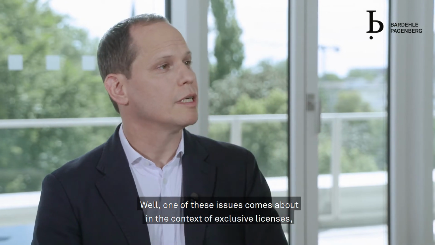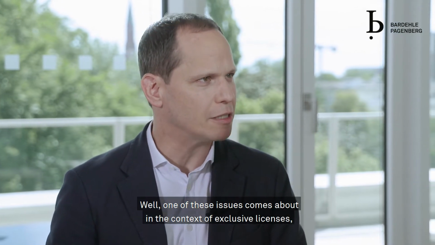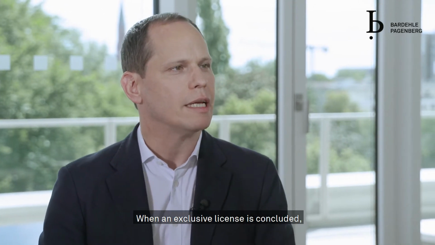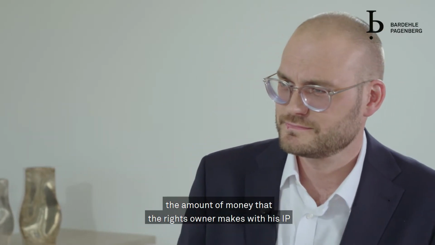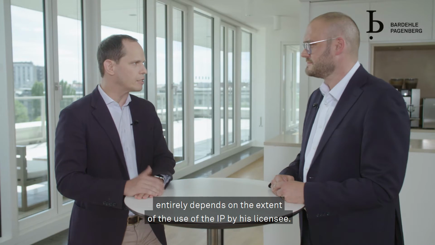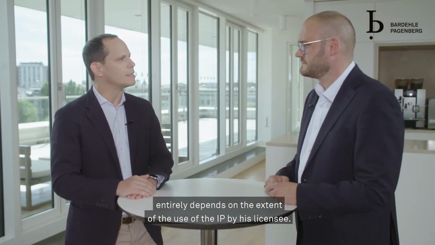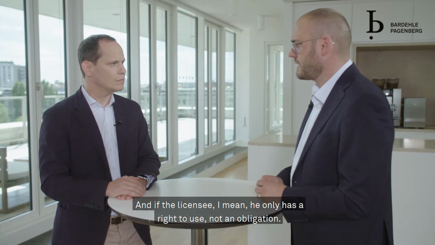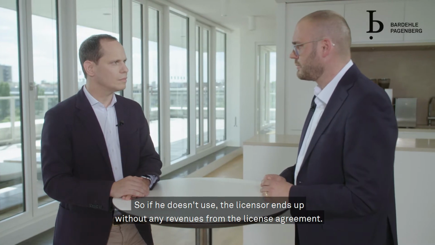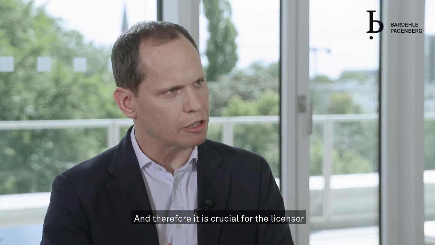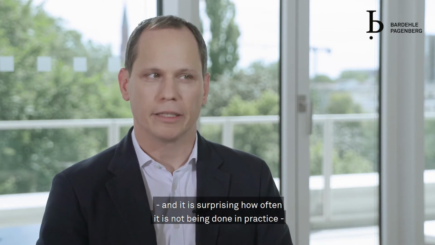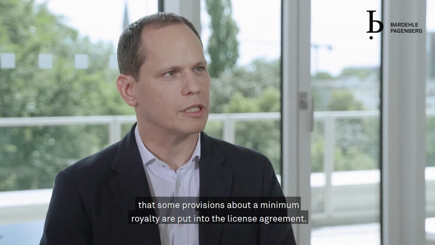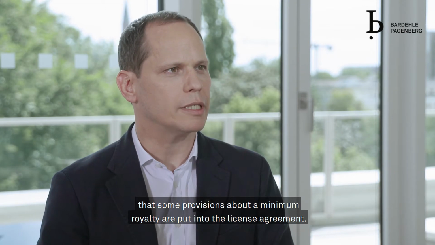Well, one of these issues comes up in the context of exclusive licenses, and that's minimum royalties. When an exclusive license is concluded, the amount of money that the rights owner makes with his IP entirely depends on the extent of the use of the IP by his licensee. Yeah. And the licensee only has a right to use, not an obligation, so if he doesn't use it, the licensor ends up without any revenues from the license agreement. And therefore it is crucial for the licensor, and it is surprising how often it is not done in practice, that some provisions about a minimum royalty are put into the license agreement.